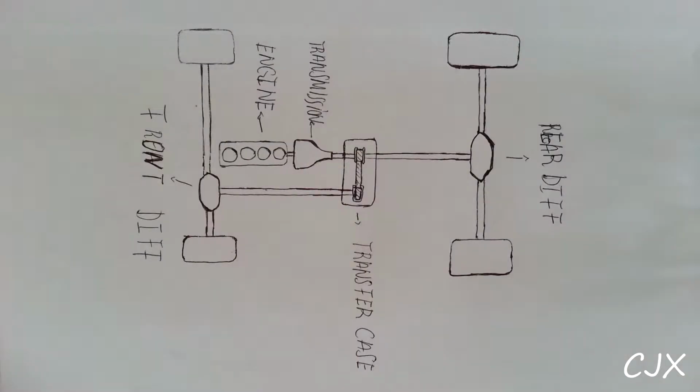Now, four-wheel drive itself is divided into part-time four-wheel drive and full-time four-wheel drive. Let's start off with the part-time four-wheel drive system. So here I've drawn a pretty simple part-time system. Here you have the front differential, the transfer case, and the rear differential, the engine and the transmission.